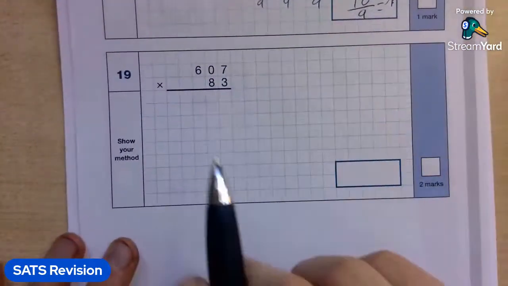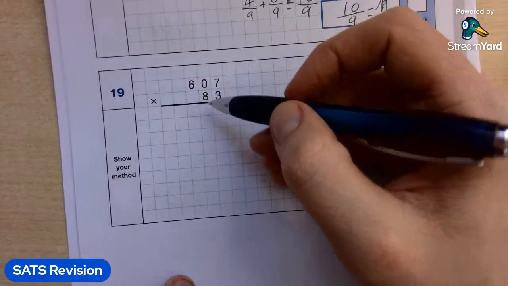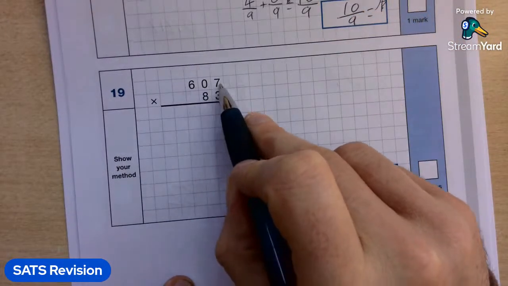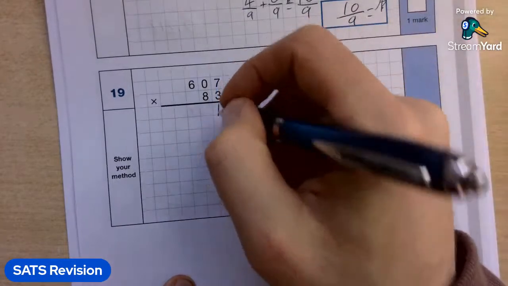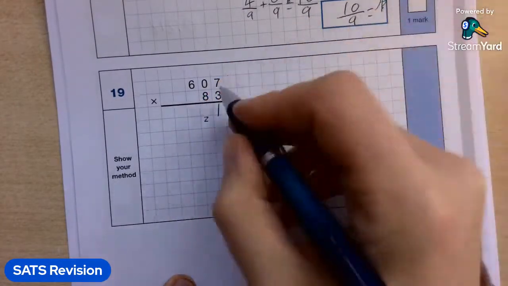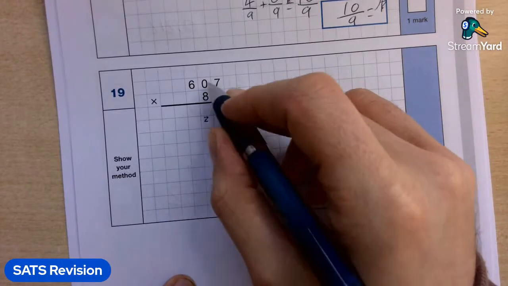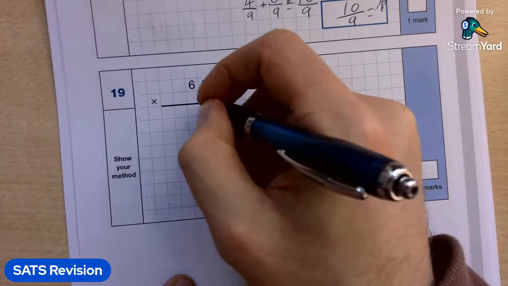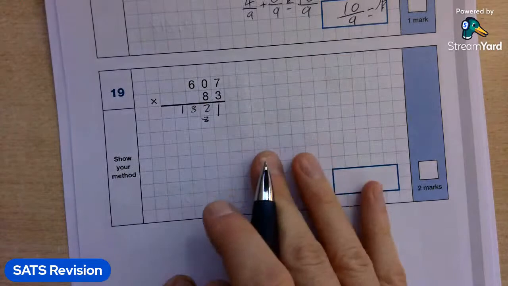Right, next one. Oh, it's set up for us already, which is nice. But remember, it's a 3-digit number multiplied by a 2-digit number. So 7 multiplied by 3 is 21. Right, and then 0 times 3 is 0. Add your 2, that is 2. 6 times 3 is 18. Right, so I've done the top row.